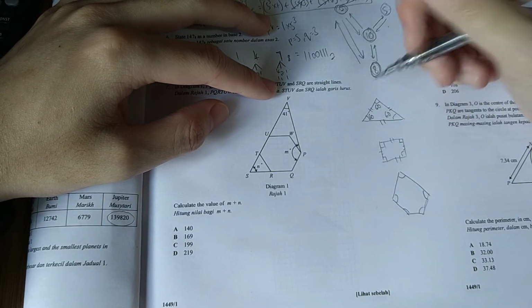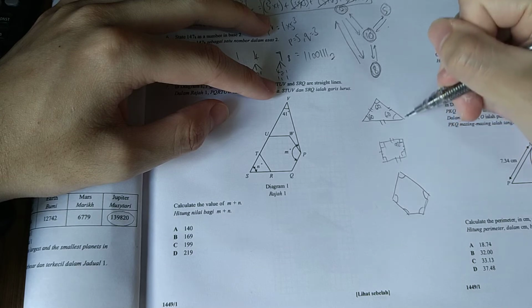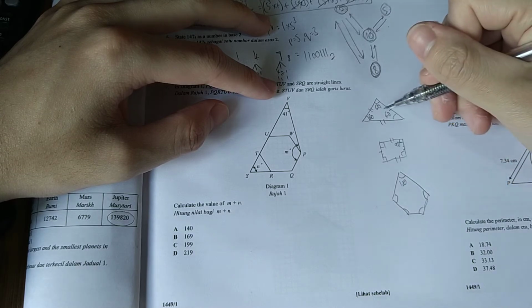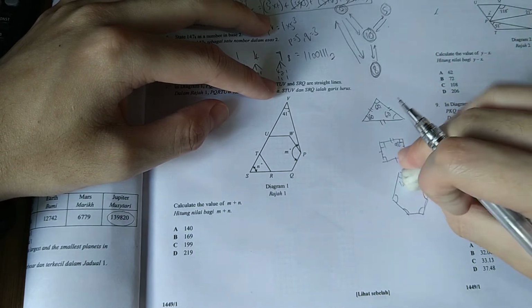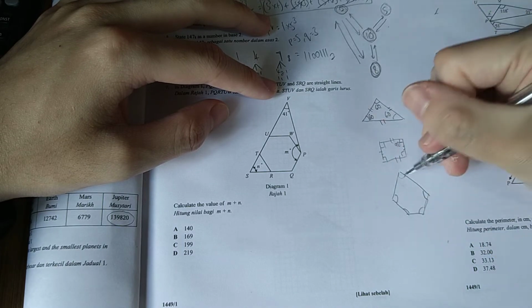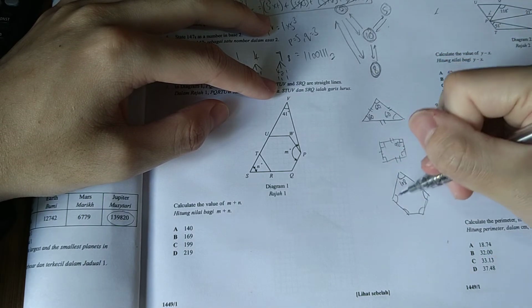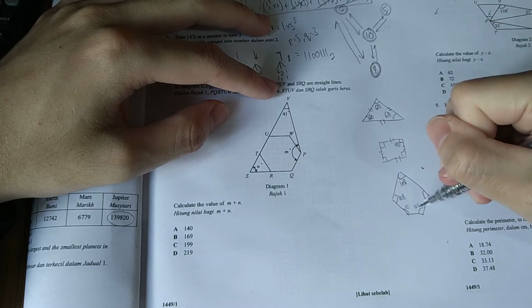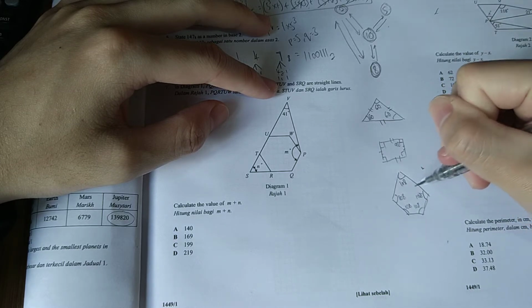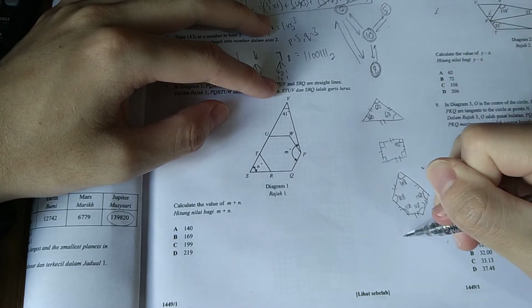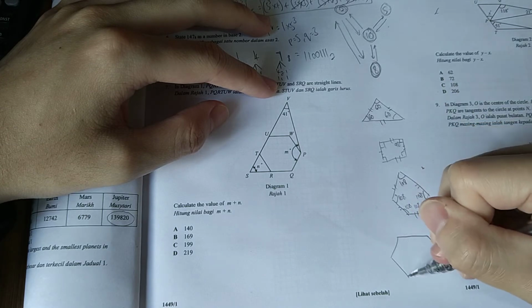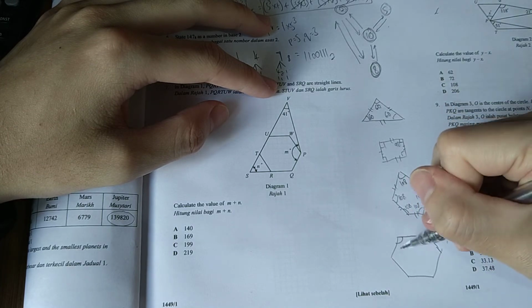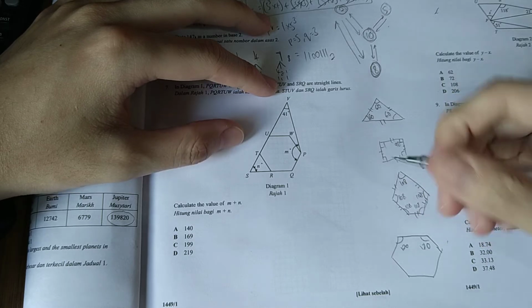Okay, please don't tell me, oh, this one is 60, this one is 90, so this one is 120 lah, because plus 30. No. Tak ada macam tu. It's not 120. It's actually 108. Okay, 108, 108, 108, 108. Kalau dia sama panjang lah. What if it's a hexagon? Hexagon berapa? It will be 120, 120, 120, 120.